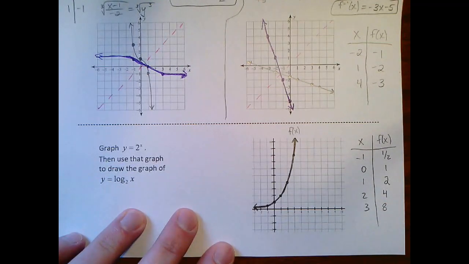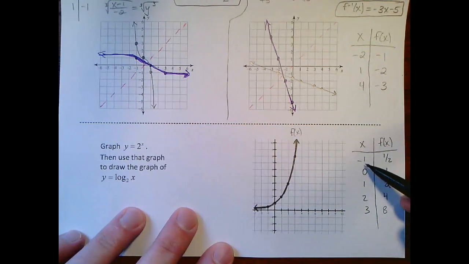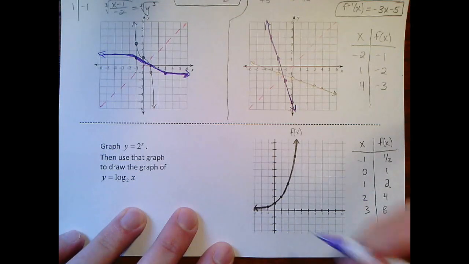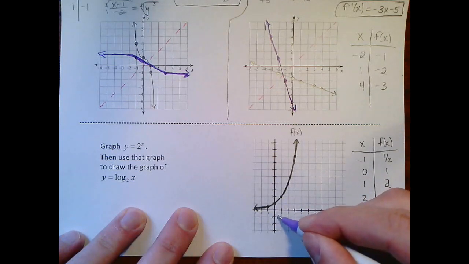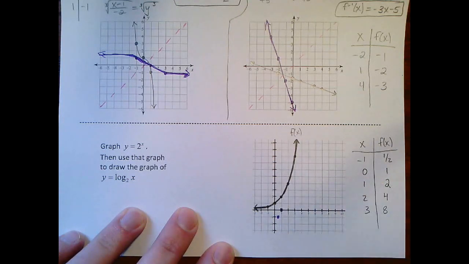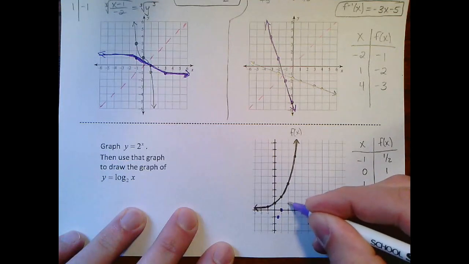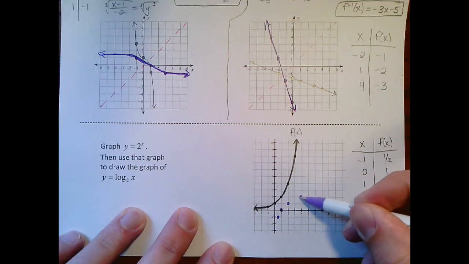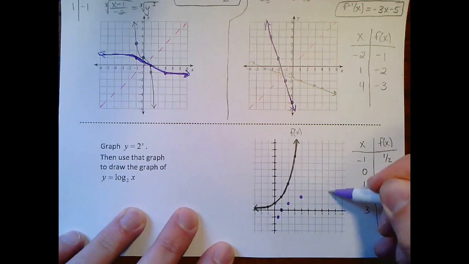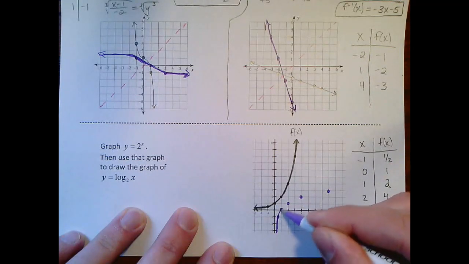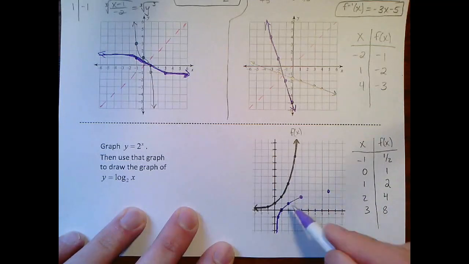So what will be the inverse? Well, I know the inverse just has to be flip-flopping the x and y coordinates. So instead of graphing negative 1 and a half, I would graph a half and negative 1. So if I do this in purple, so if I go a half and then negative 1, I'll be here. Instead of 0, 1, I'll go 1, 0. So 1, 0 will be here. Instead of 1, 2, I will go 2, 1, which will be right here. Instead of 2, 4, let's go 4, 2. And instead of 3, 8, let's go 8 and then 3. So now if I graph this, I think the sketch that I'll start to look at will be something like this.